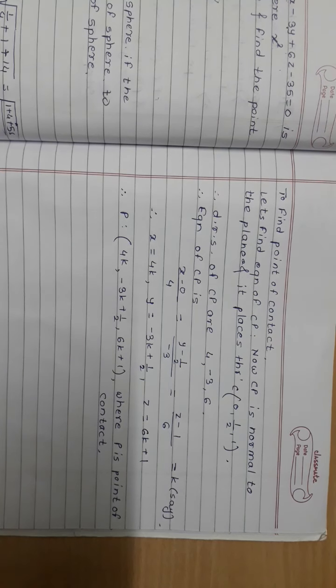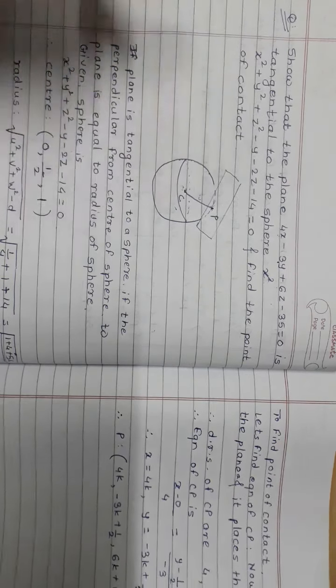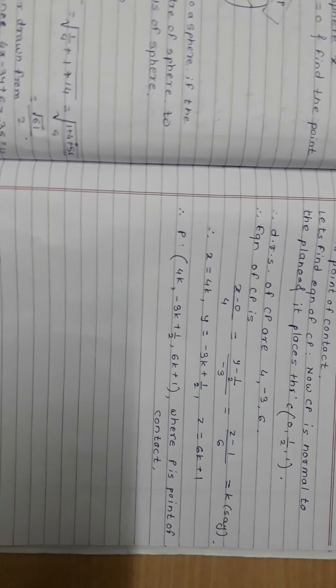Now note that this point of contact lies on the plane. So you can observe from the diagram, this point of contact is lying on the plane. So that means it should satisfy equation of plane. So this fact I am going to use to figure out value of k.